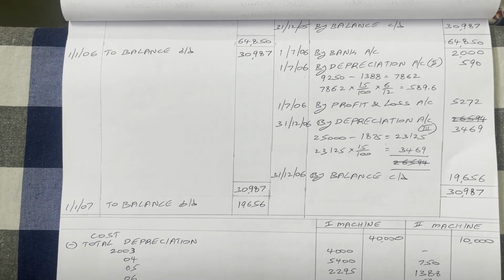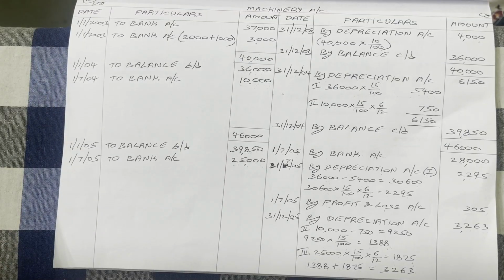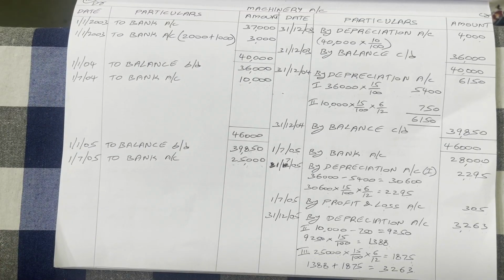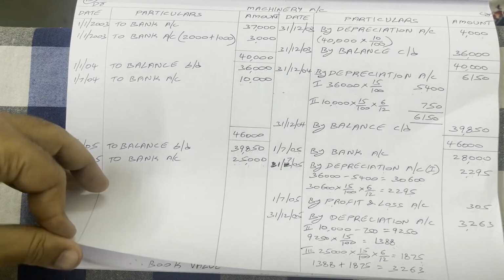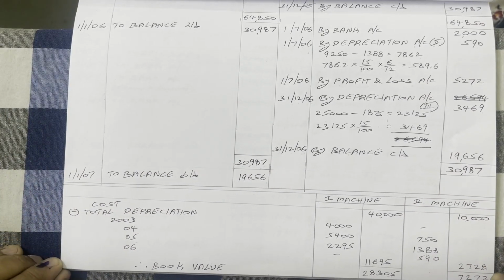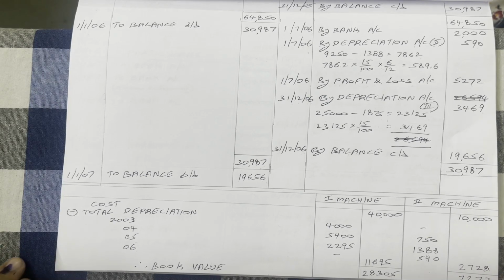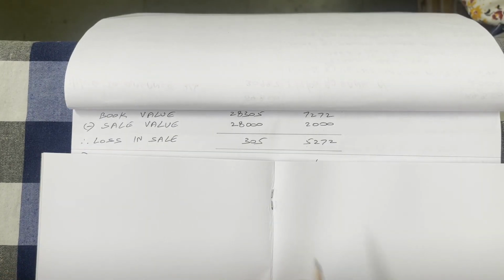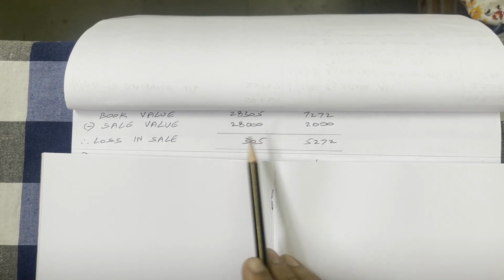Take a screenshot of this. This is the first page. Continuation, second page. And the profit or loss calculation is in the third page.